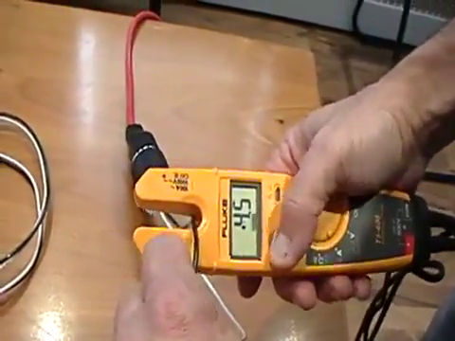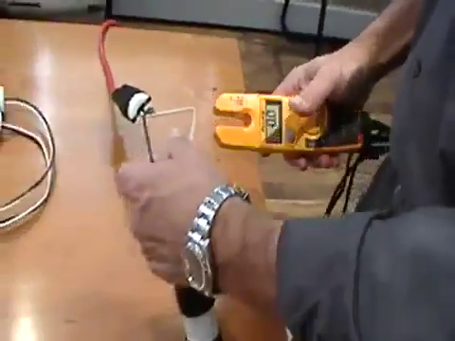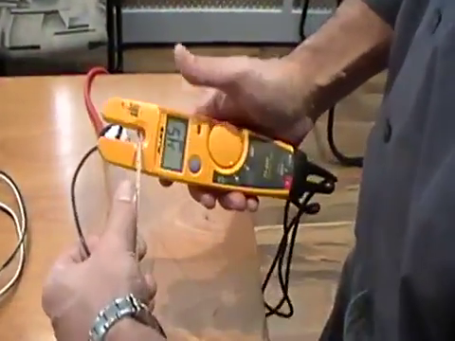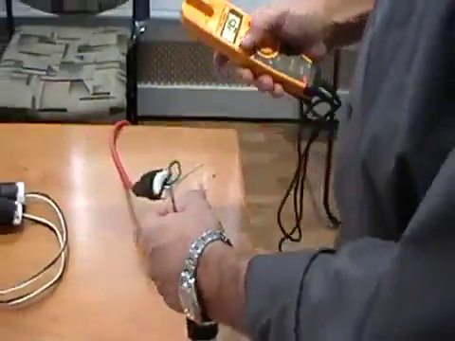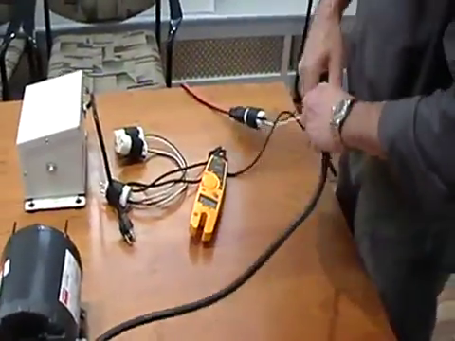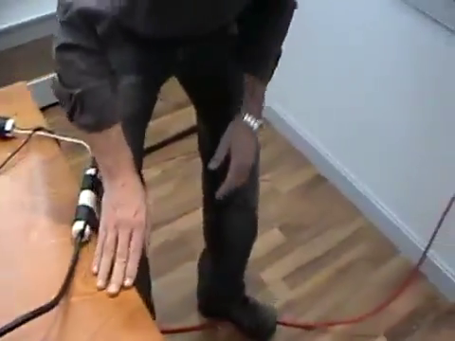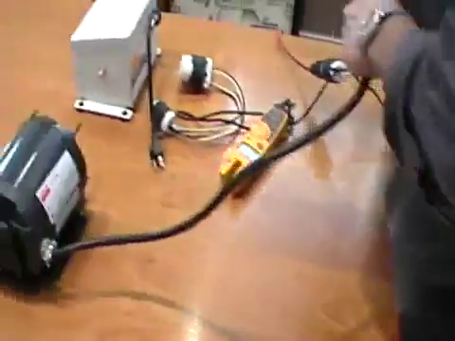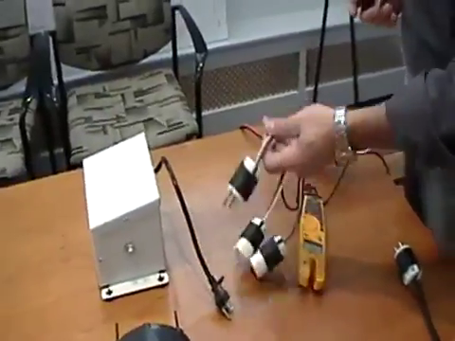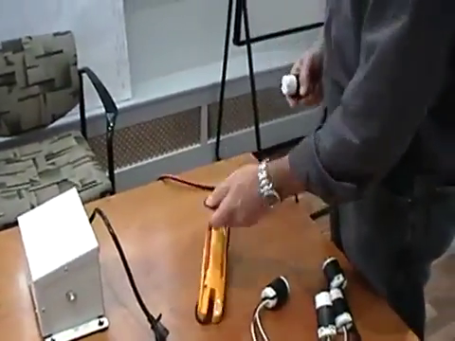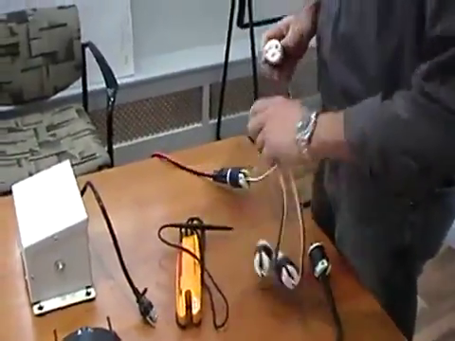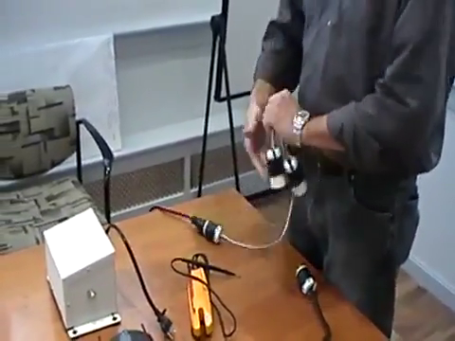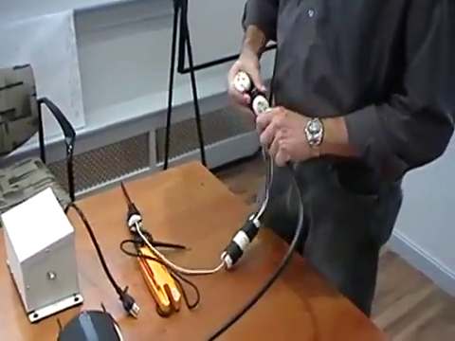So the motor's drawing 4.5 amps. It's the same on the neutral as it should be. So now what we're going to do, we're going to unplug this motor. We got about 120 watts. So now I'm going to basically hook this motor up in parallel with my capacitor to simulate what would happen in the field if we were to hook a capacitor up to a motor.